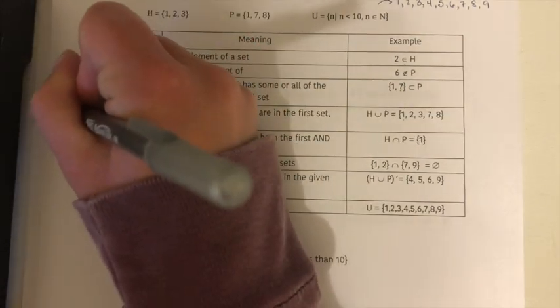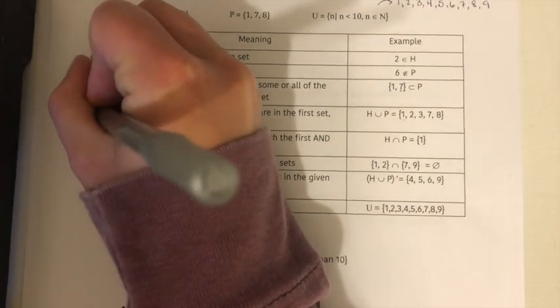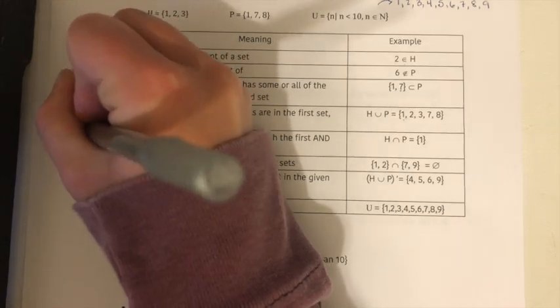The way that I remember is a union kind of looks like a happy face. It's happy because everyone's included.